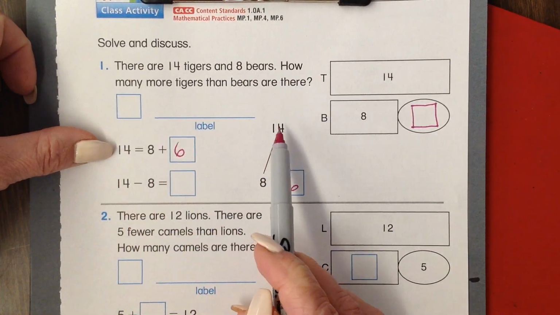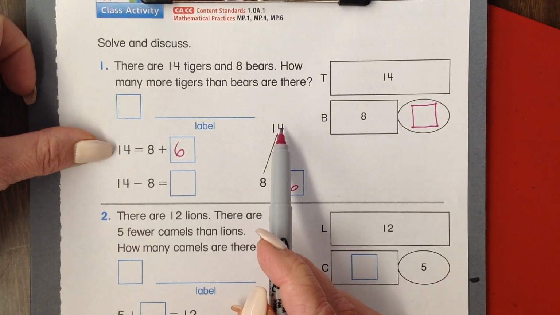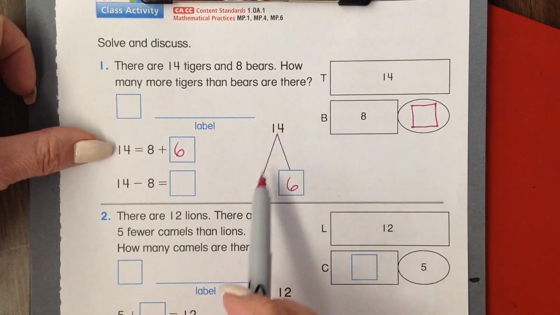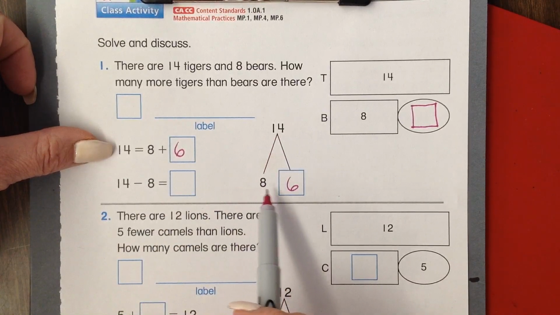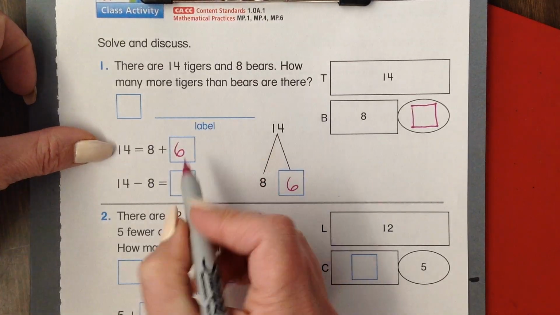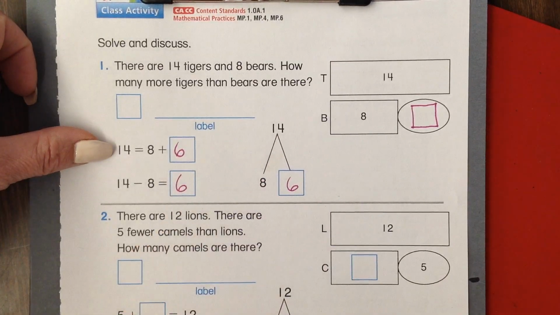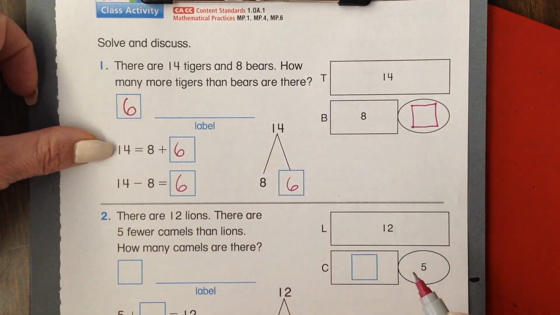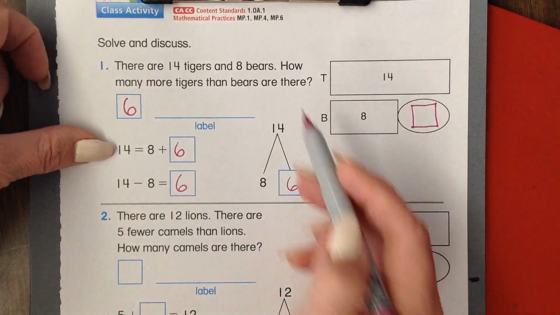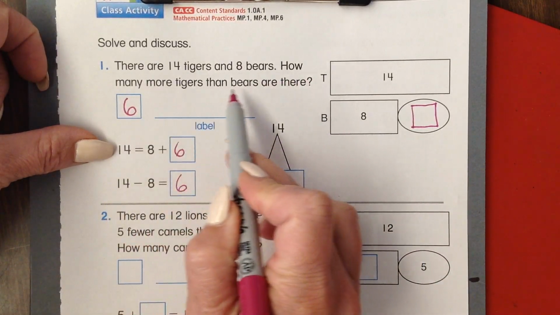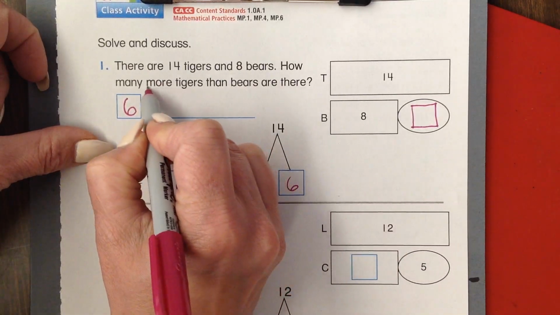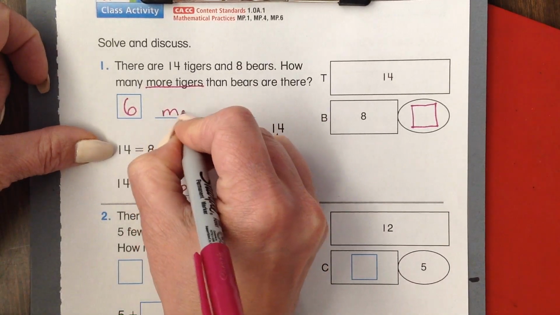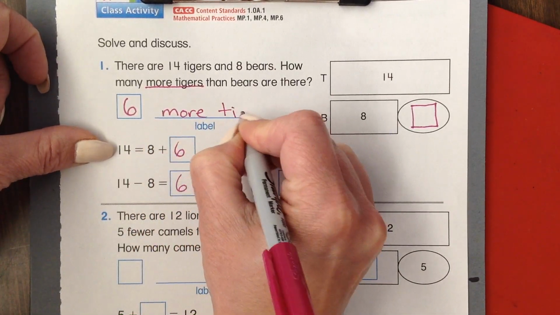We could also say that if you take the top of the mountain, you're all together, and you take away one of your partners, you're going to be left with what the other partner is worth, which is also 6. So our unknown number is 6, and now remember to do our label, it's asking how many more tigers than bears are there. So it's not just tigers for our answer, we have to use the words more tigers. So 6 more tigers.